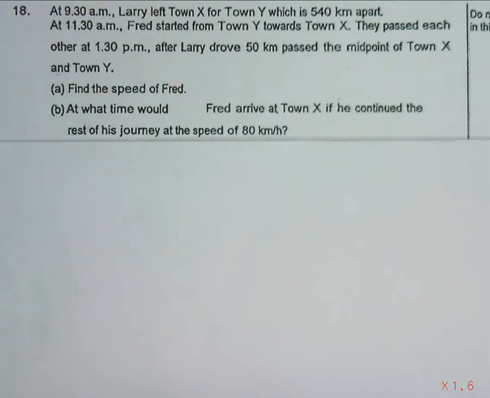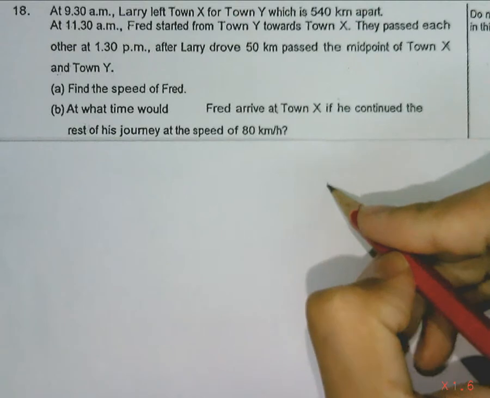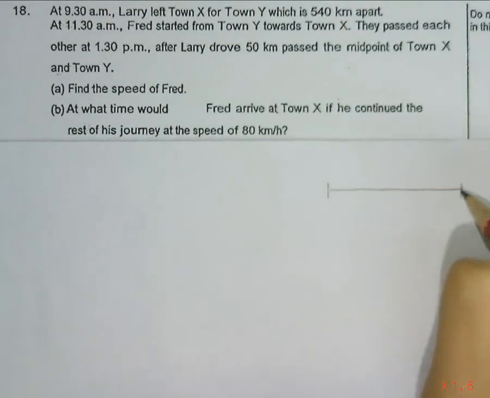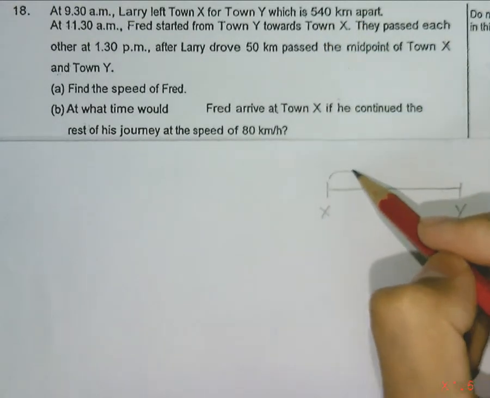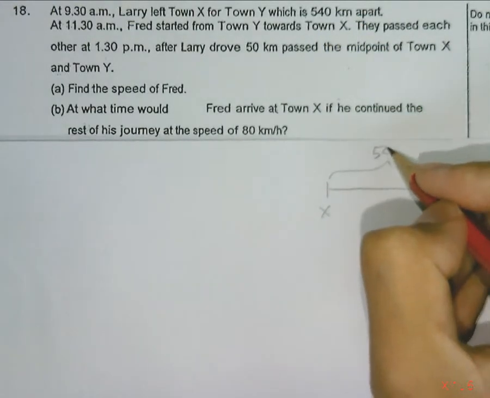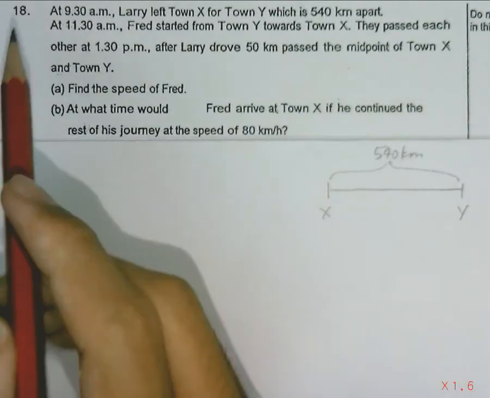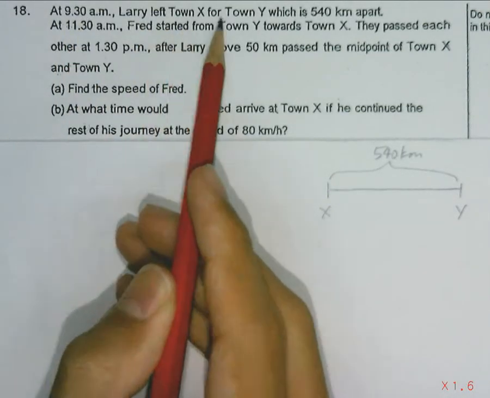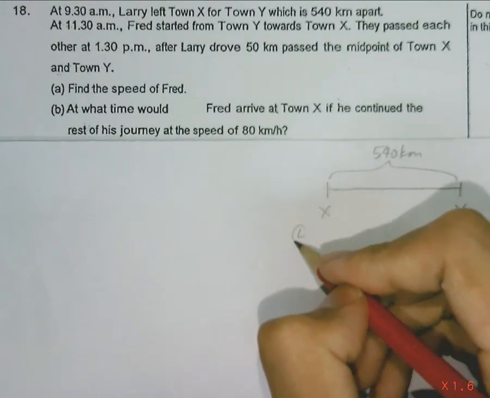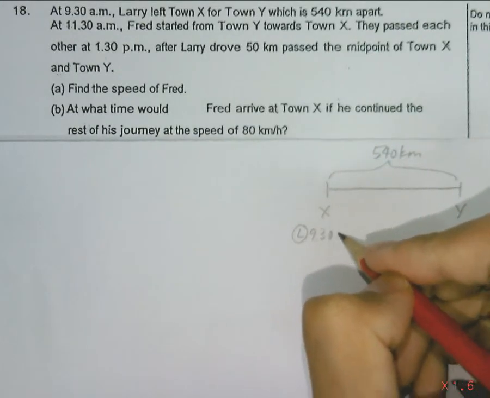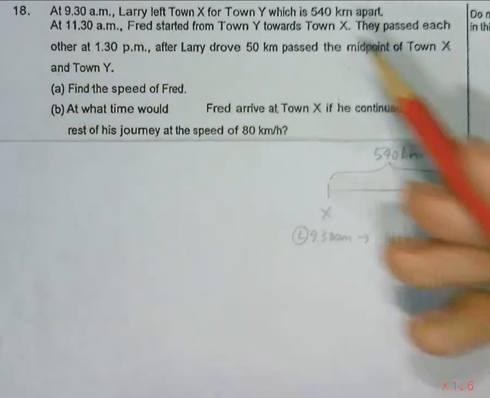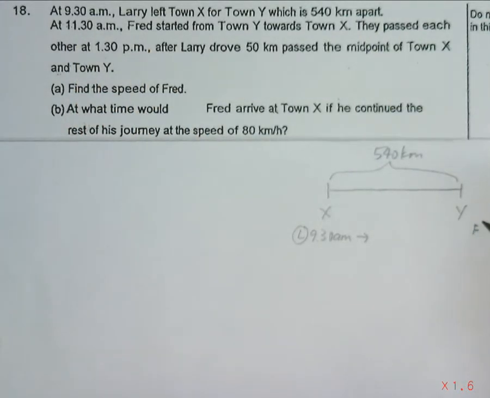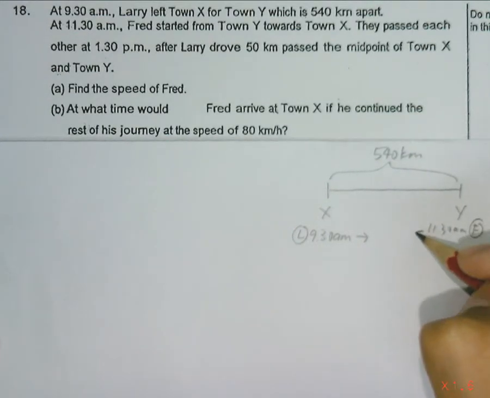So first let us interpret this question. We have town X and town Y. The distance between them is 540 km. At 9:30 a.m., Larry left town X for town Y. So Larry left town X at 9:30 a.m. towards town Y. At 11:30 a.m., Fred left town Y at 11:30 a.m. towards town X.